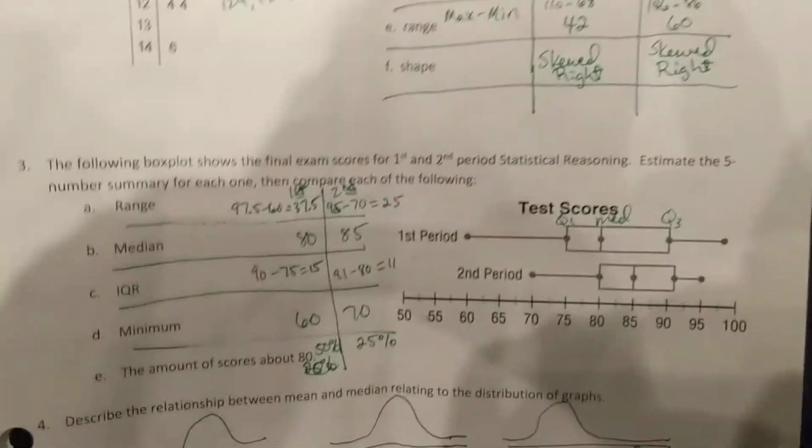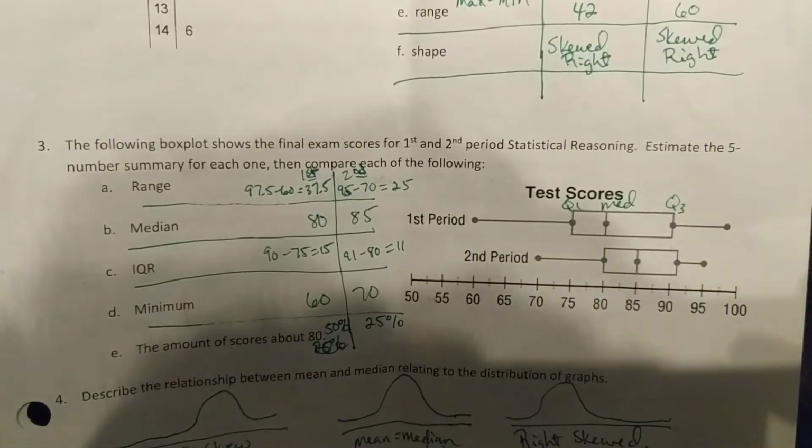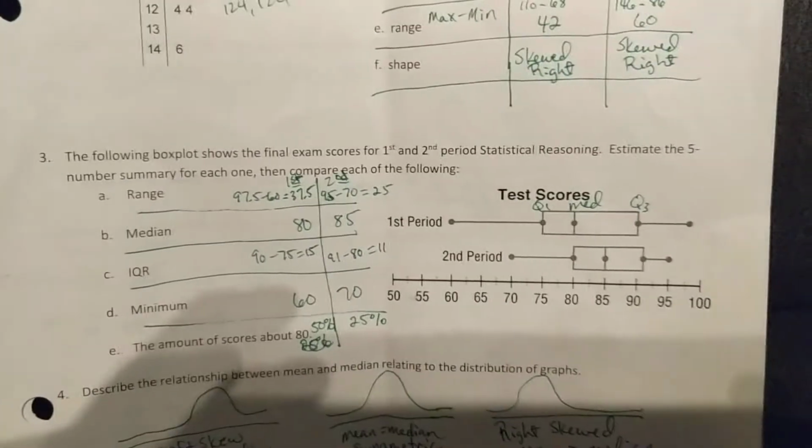Number 3. The lights are getting a little dim here, hold on, sorry.